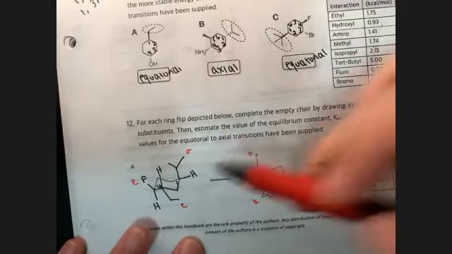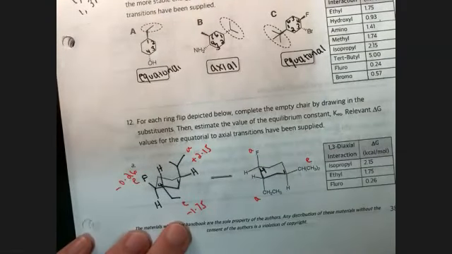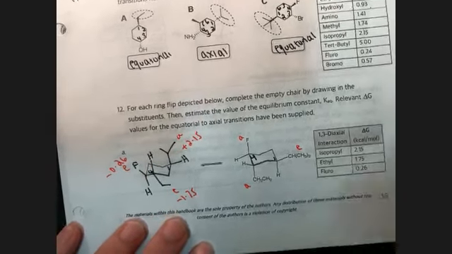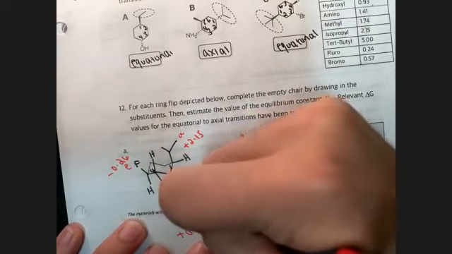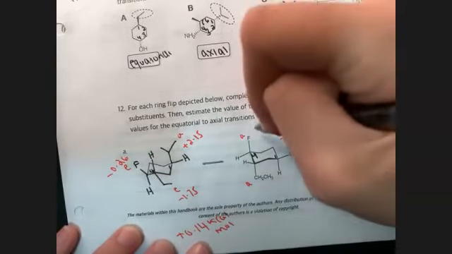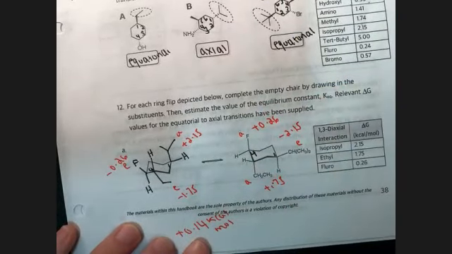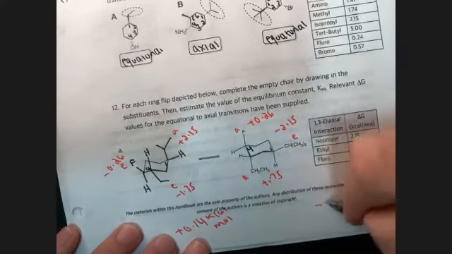Okay, so on the left, we have axial isopropyl, so that costs me positive 2.15. These two ethyl groups being equatorial are going to be negative 1.75 and negative 0.26 respectively. So if I were to add up all those numbers, the left side is positive 0.14 kilocals per mole. And then on the right side, this is going to be negative 2.15, positive 0.26, and positive 1.75. So 1.75 plus 0.26 minus 2.15 is going to give me the negative version of that.